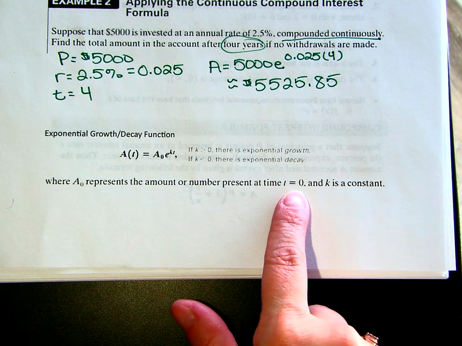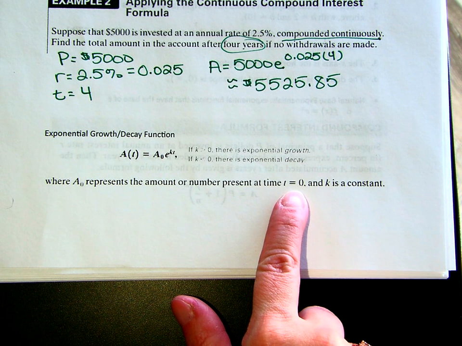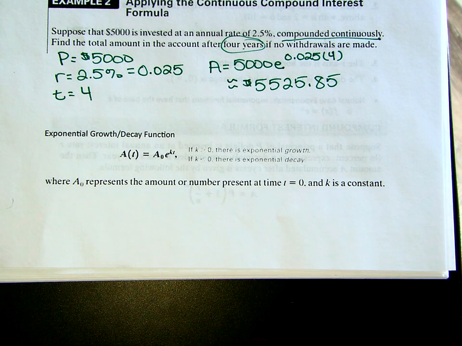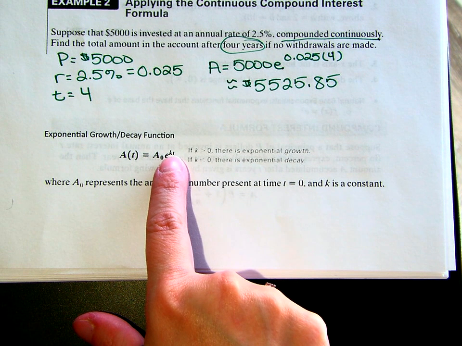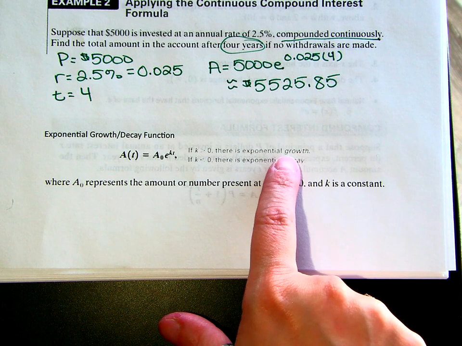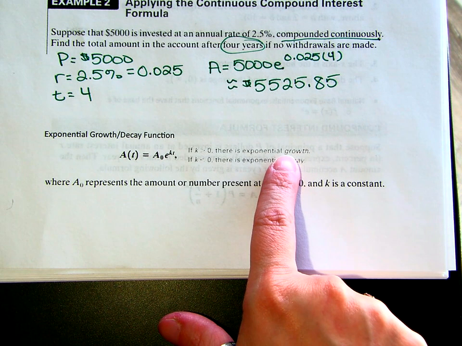The population in China in the year 2000, maybe we want to examine the growth from 2000 to 2024. And so 2000 is our starting point, and that's going to be our A sub 0. And then we have this e to the kt up here. K is either going to be positive, and thus we have exponential growth, or K will be negative, and we have exponential decay.